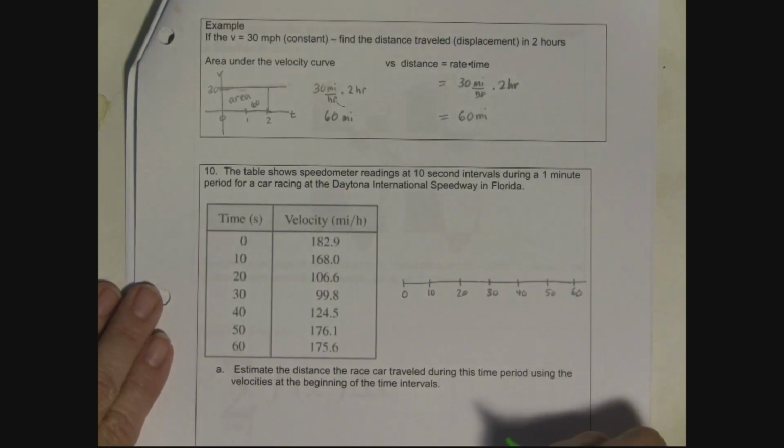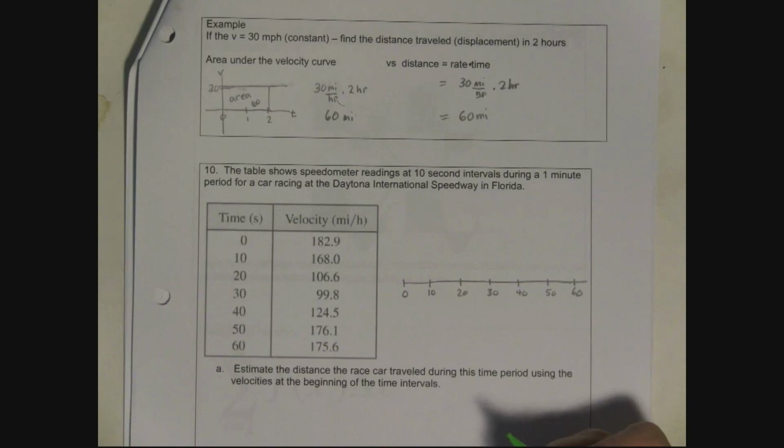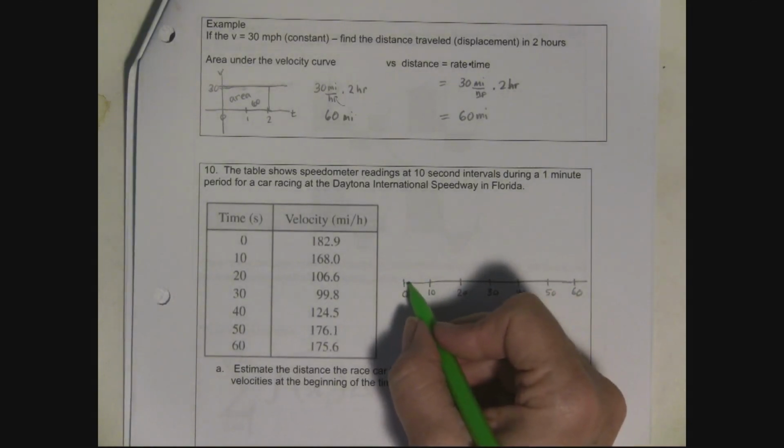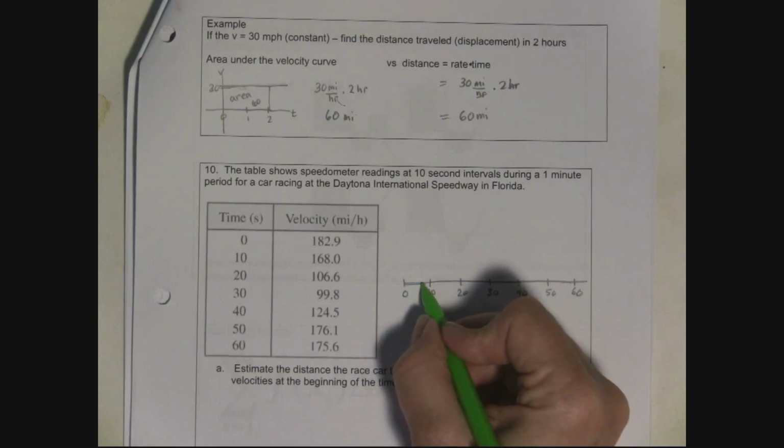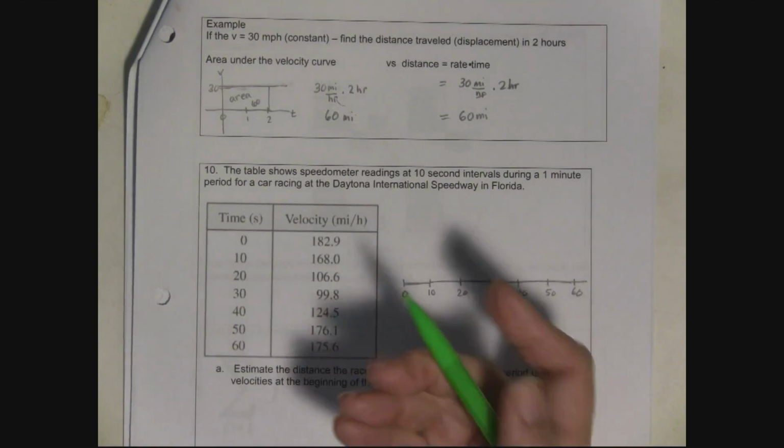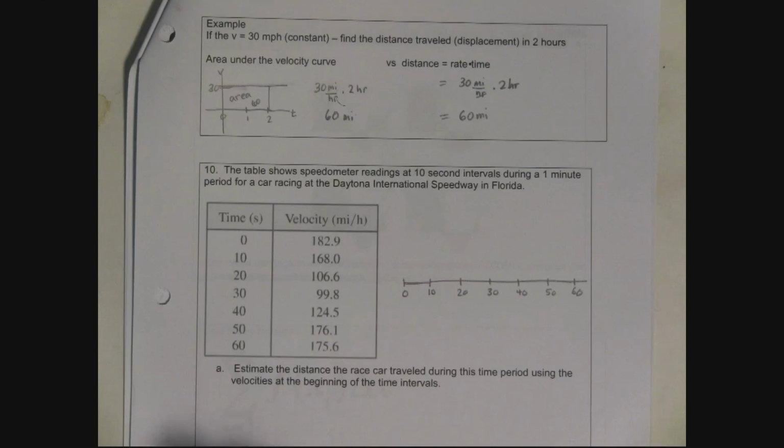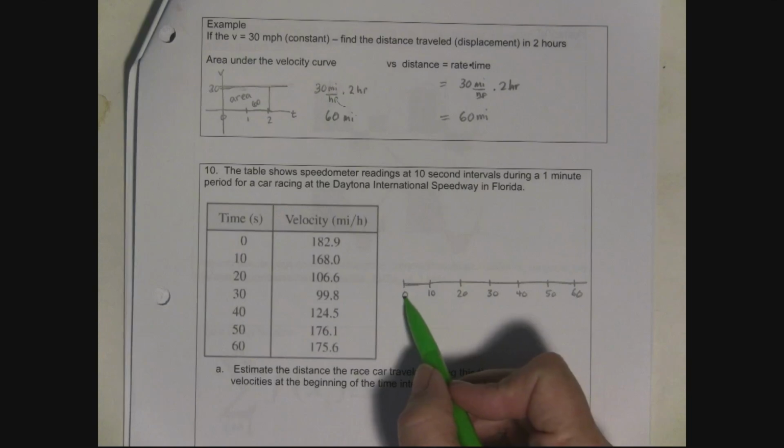And if they're saying to use the beginning of each time interval, so for the first time interval, I'm looking at my estimate using these rectangles, like the area under the curve. So I would use the height for 0.